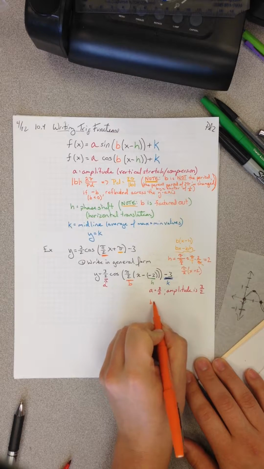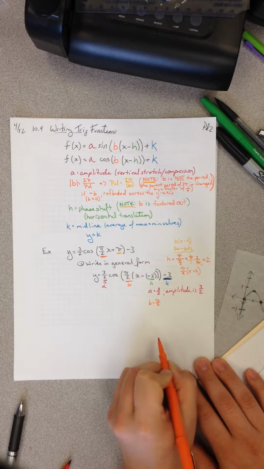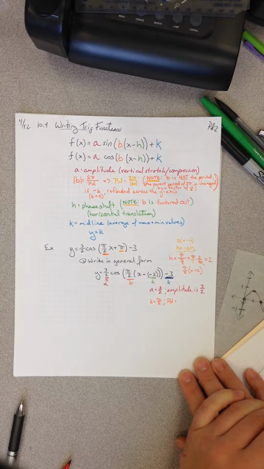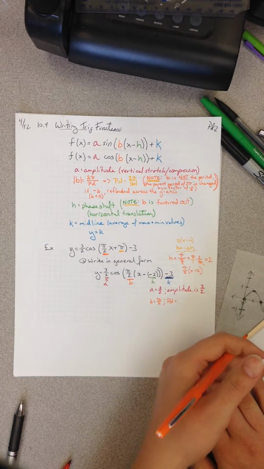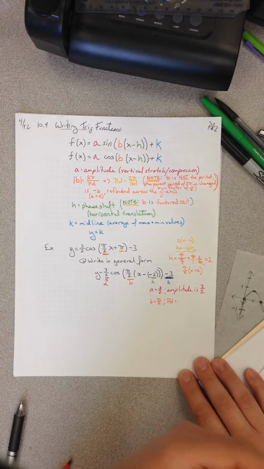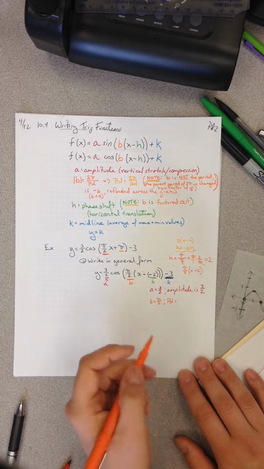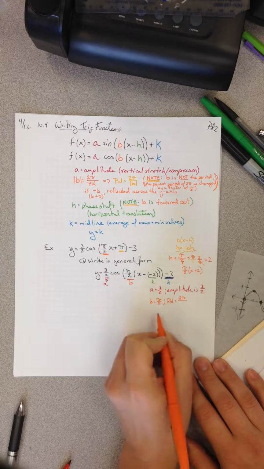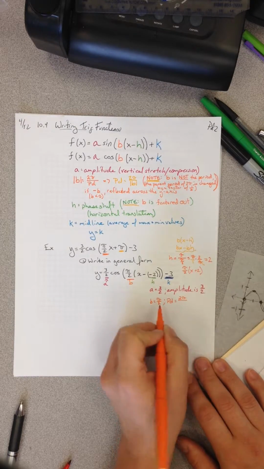If b is pi over 2, then the period is 2 pi over pi over 2, because the period is 2 pi over the absolute value of b. b is already positive though.